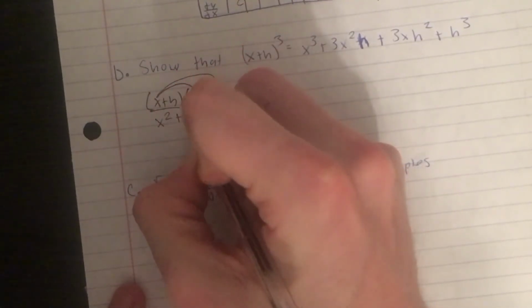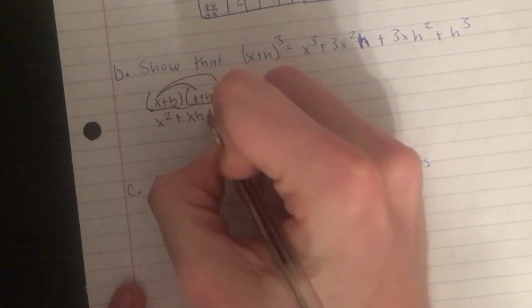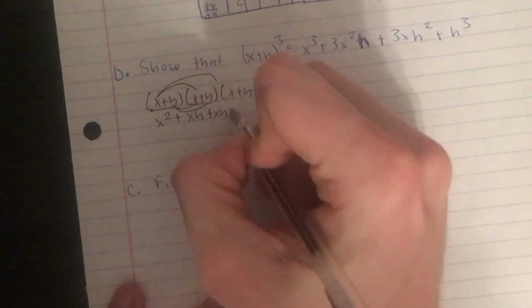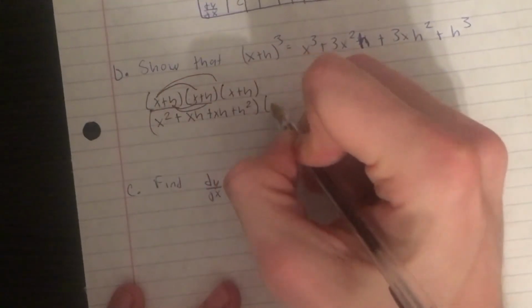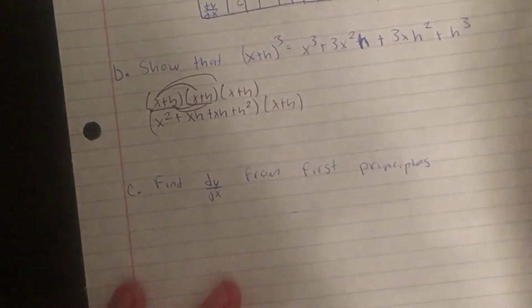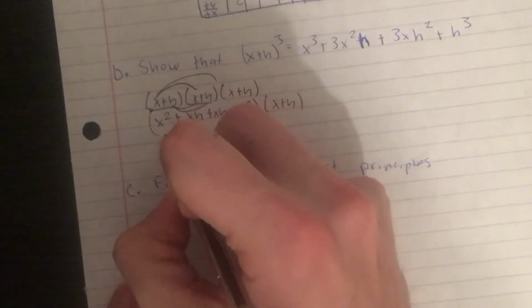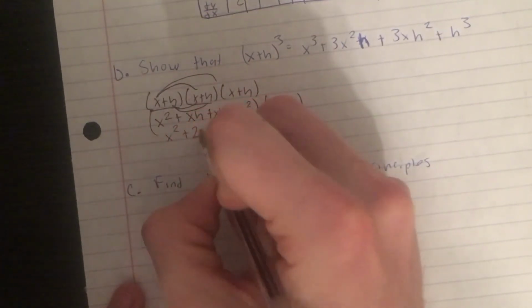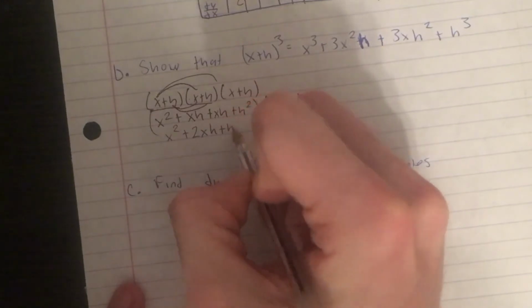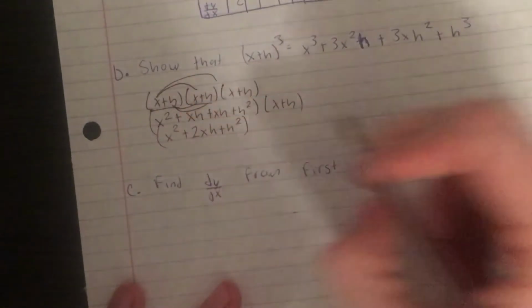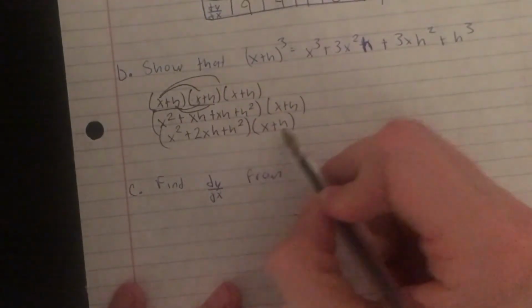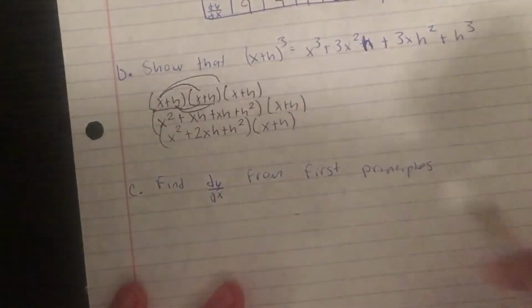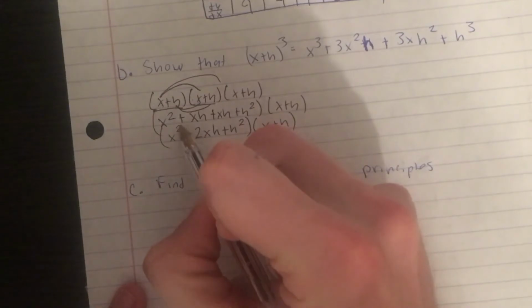plus xh plus xh plus h squared, and this is times x plus h still. Then if I combine these two, I'm going to get x squared plus 2xh plus h squared, and this is being multiplied times x plus h. So now we've got to distribute one more time. We've got to double distribute.